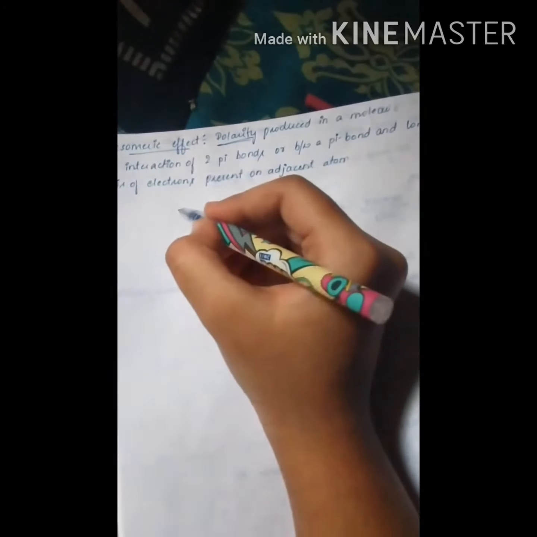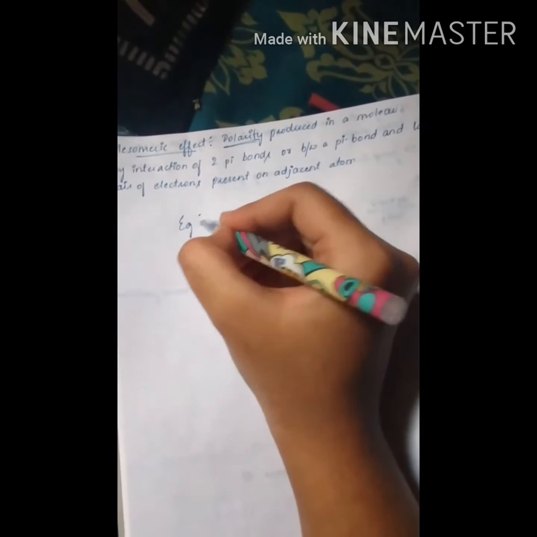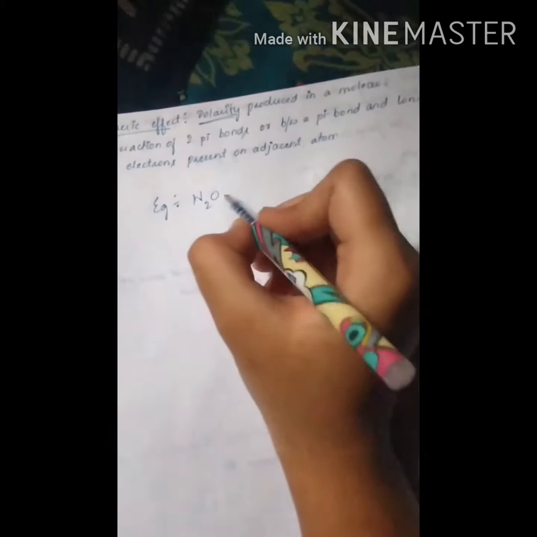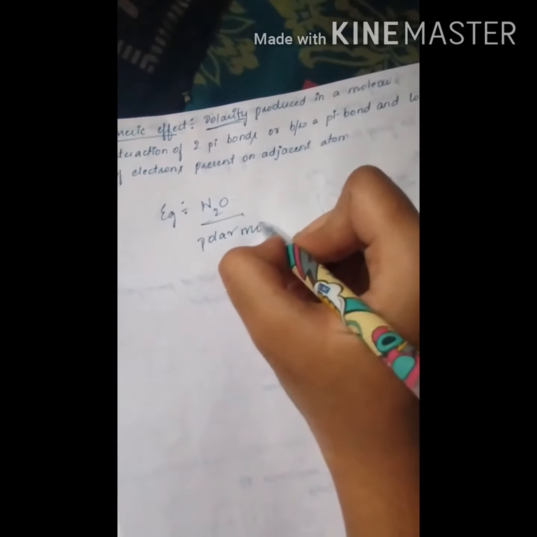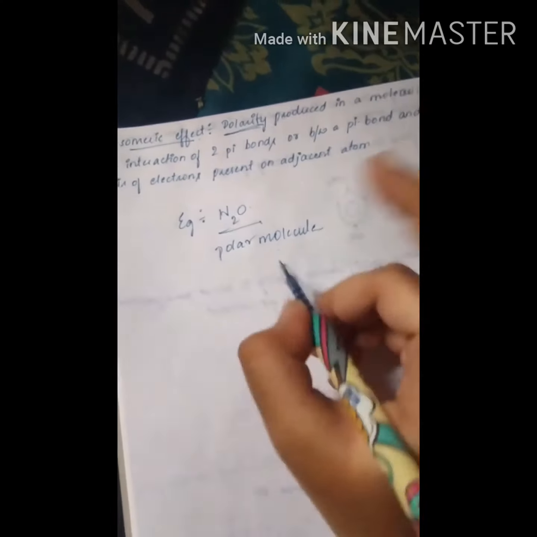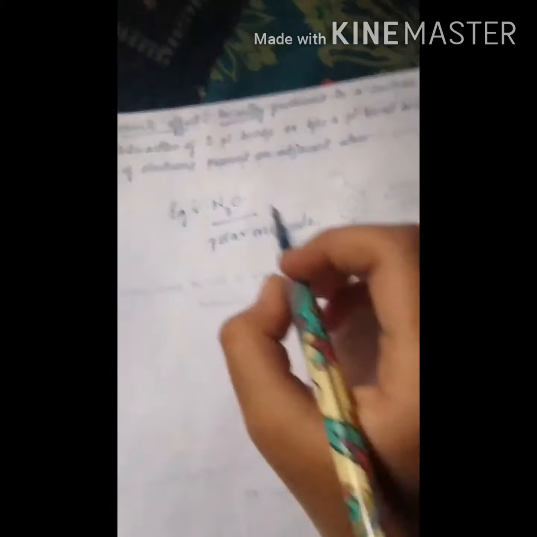Polarity, in the sense, now we'll take an example of H2O. We say H2O is a polar molecule. Why is it a polar molecule?